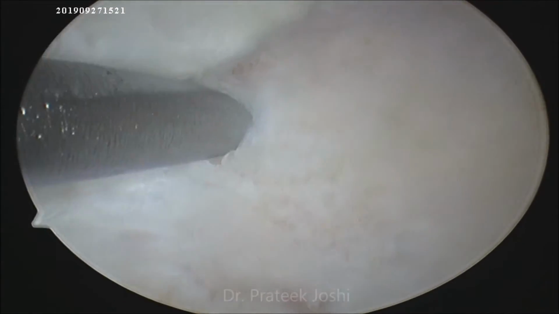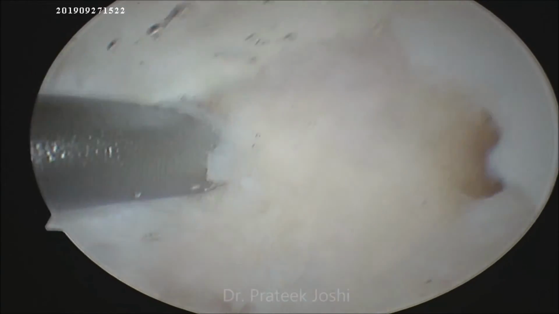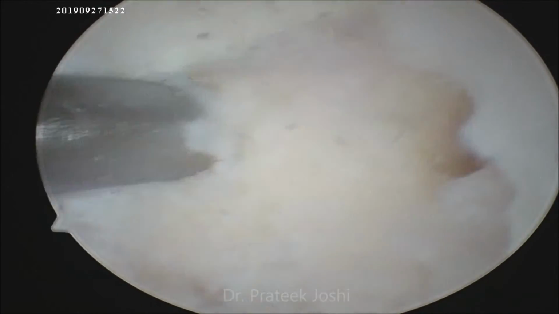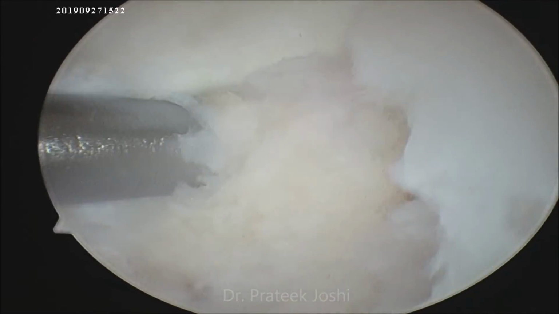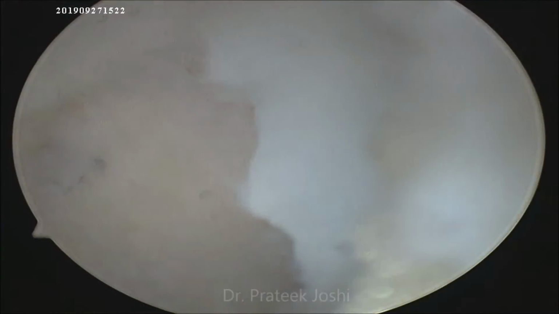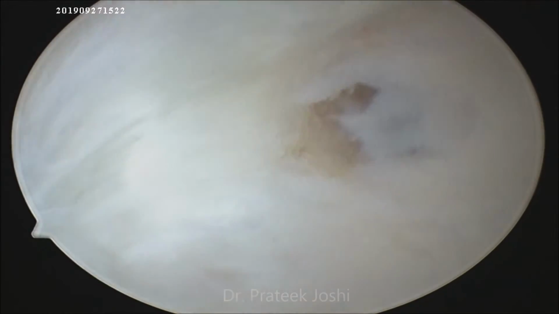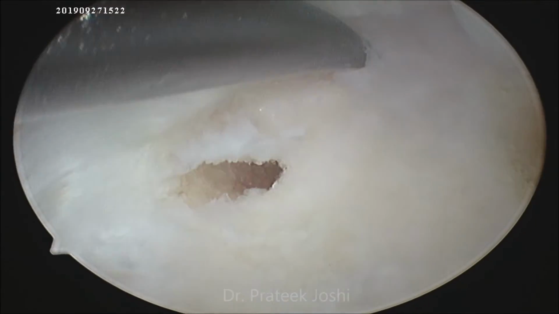The technique of microfracture is indicated when the cartilage lesions are less than 2 to 3 square centimeter in size. It involves creating holes of 0.5 to 1 mm diameter through articular cartilage into the bone marrow cavity. Following are the factors which are responsible for the success of the microfracture procedure.